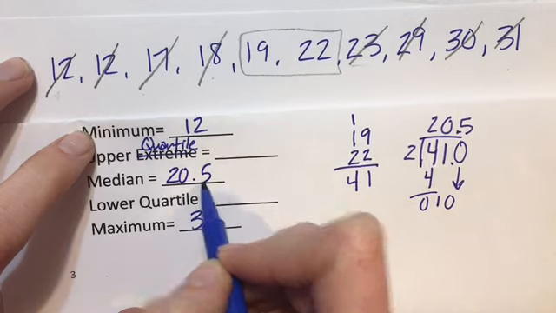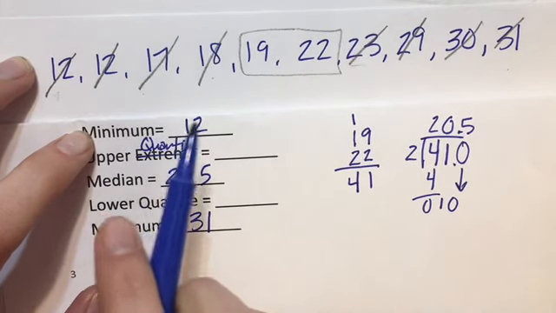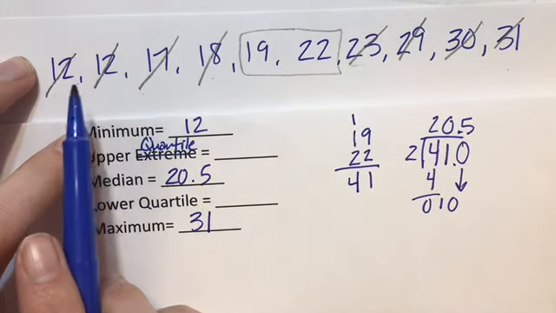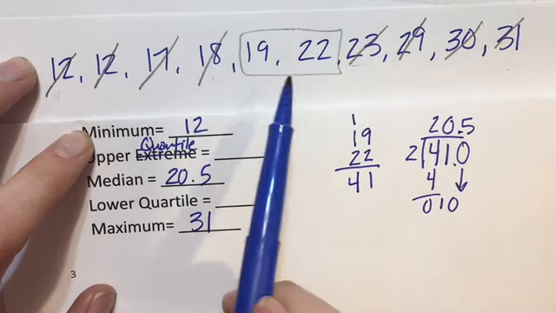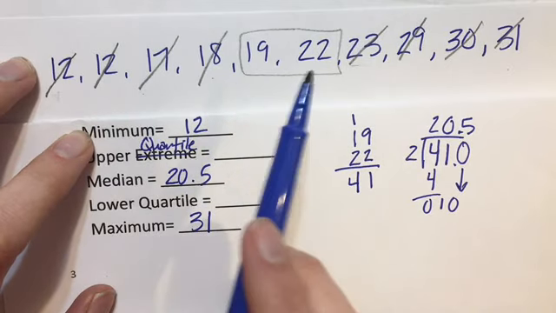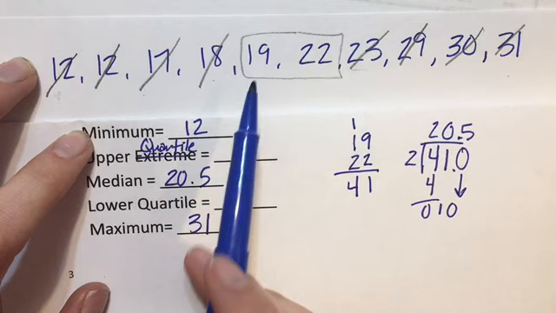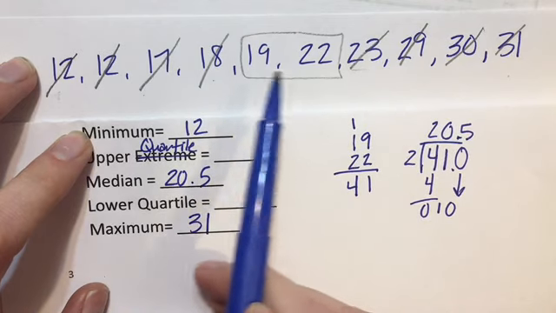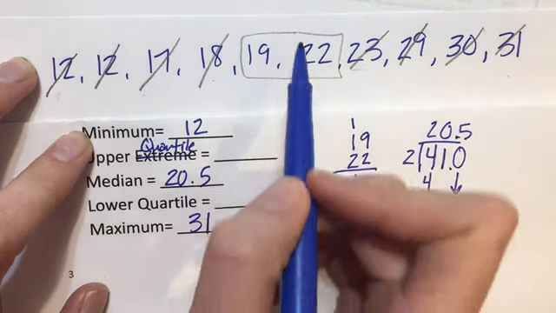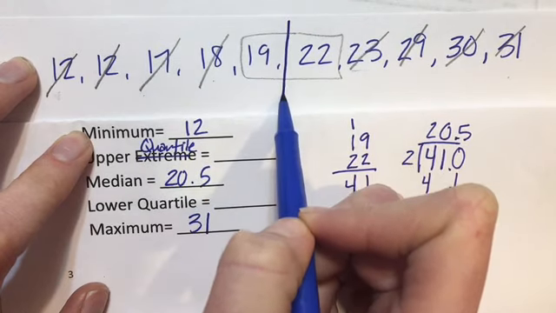Now, you'll notice this data set is a little different. In our previous problem, it had an odd number, so there was only 1 median, and then we just excluded it, right? Well, in this example, if you have 2 numbers as your middle numbers and you have to average them, you chop it right down the middle.